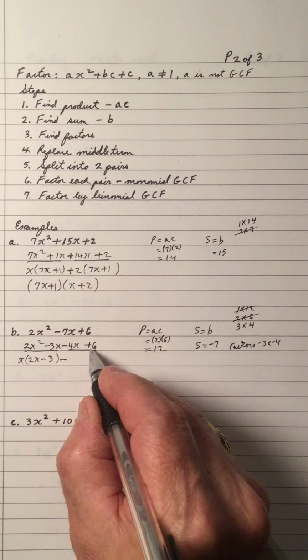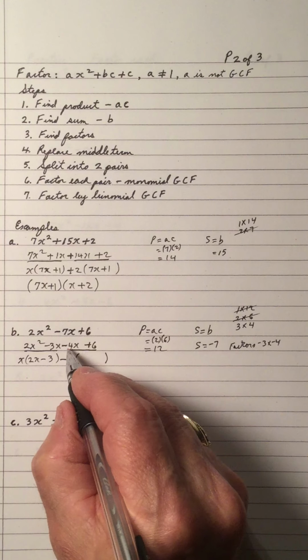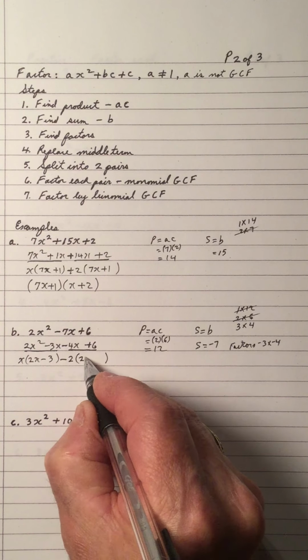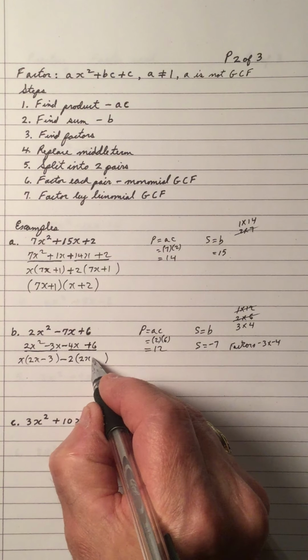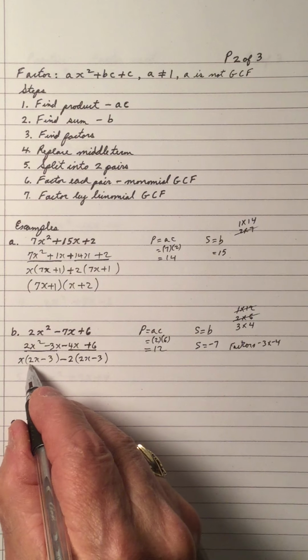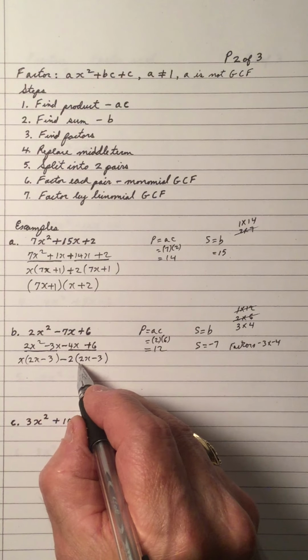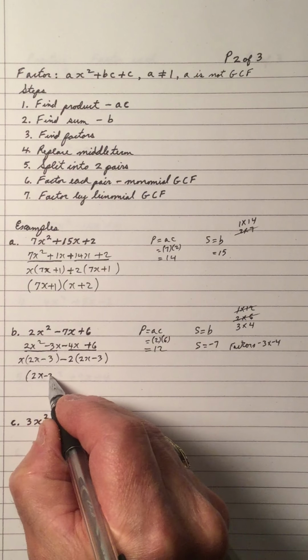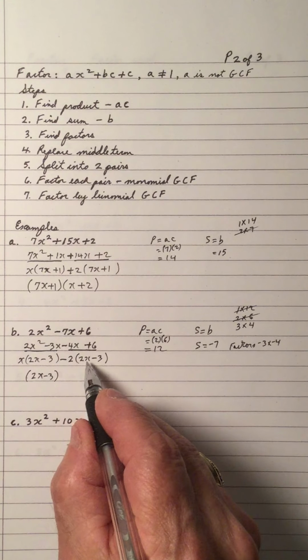And I see 4 and 6 got 2 in common. So take out the 2 as a factor. So negative 4x divided by negative 2 is 2x. And a positive 6 divided by negative 2 is a negative 3. Notice this binomial here is the same as this one. So I'll take out the common binomial. The common binomial is 2x minus 3.